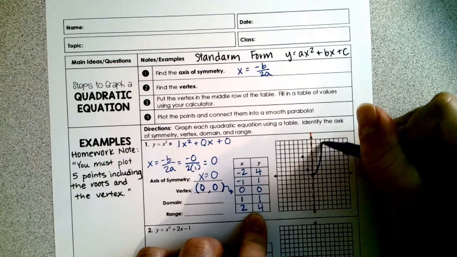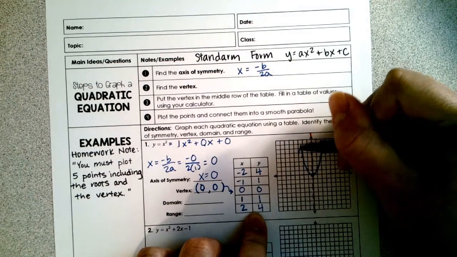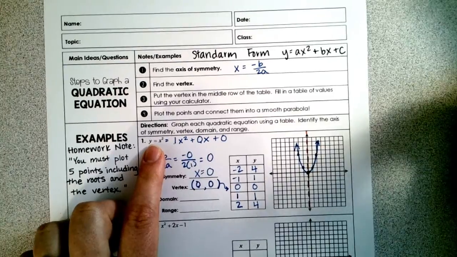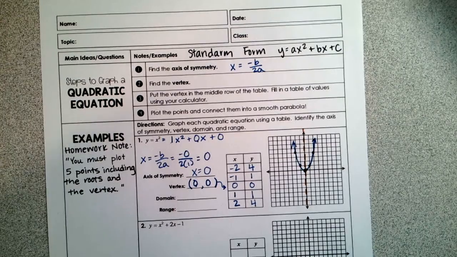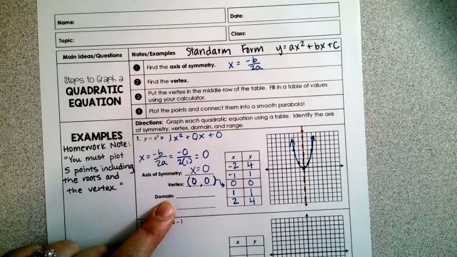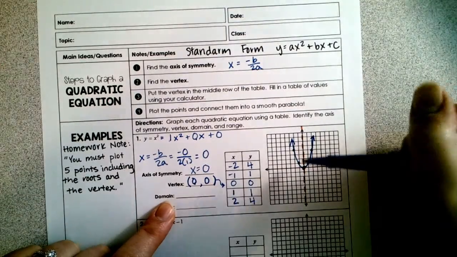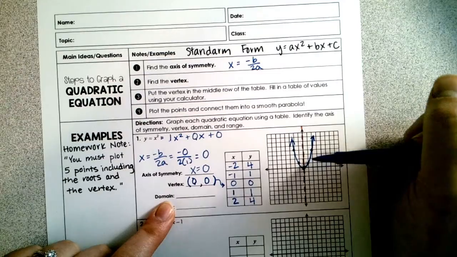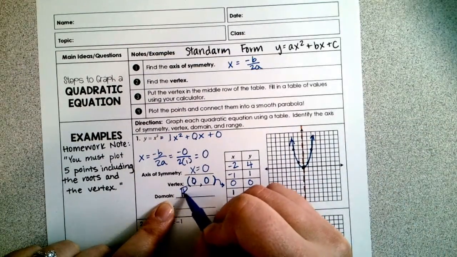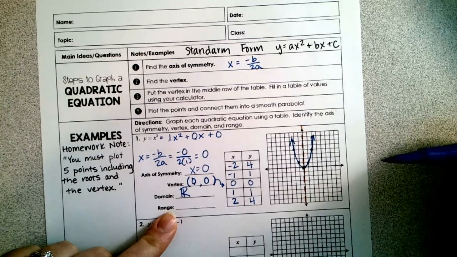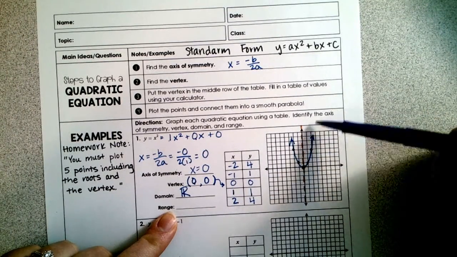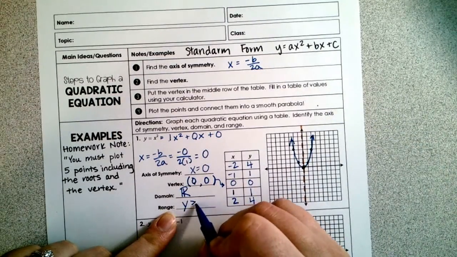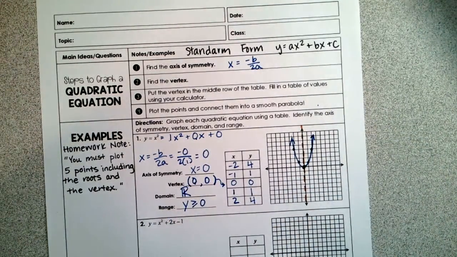So this is the parabola, the graph of y equals x squared. Notice that the axis of symmetry that we drew does cut the parabola in half into two equal parts. For the domain and range, remember the domain means all x values that our graph includes. So this graph goes to the left forever and it goes to the right forever, so the domain is all real numbers. The range is all y values. So we have a smallest y value here of 0, and then it just gets bigger from there. So y needs to be greater than or equal to 0.